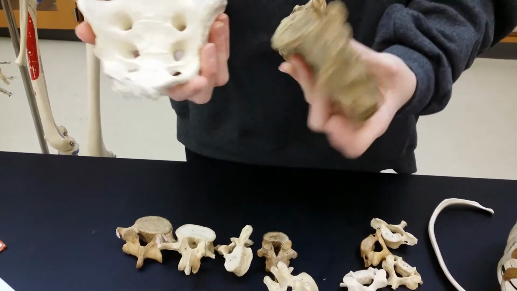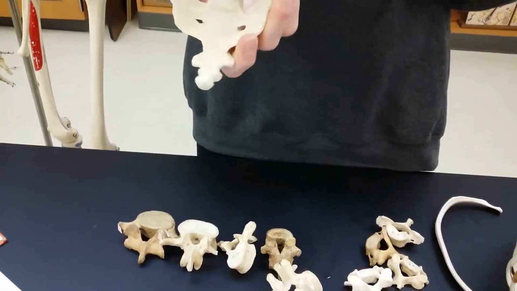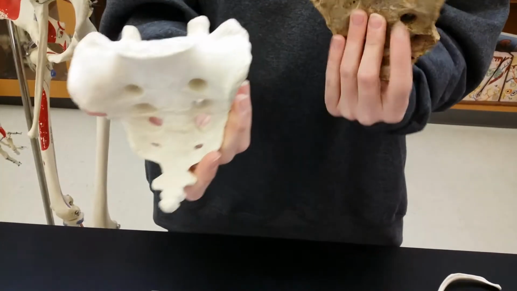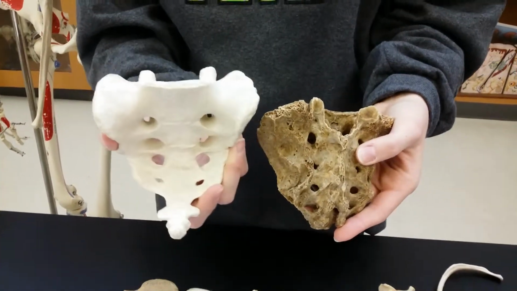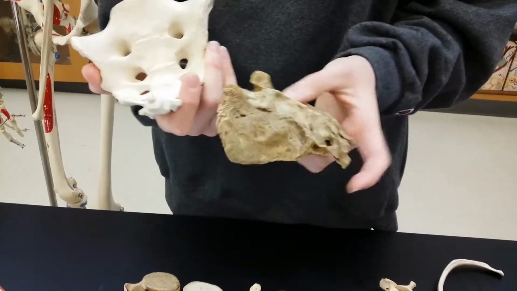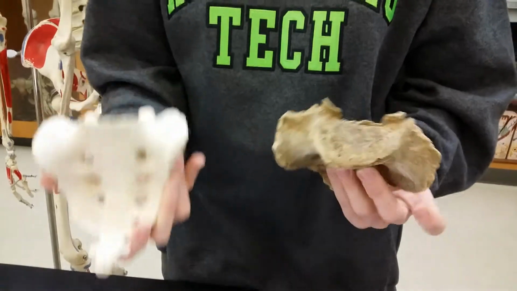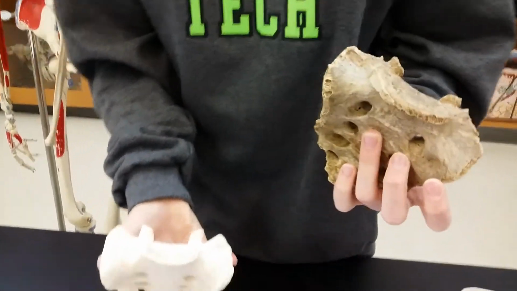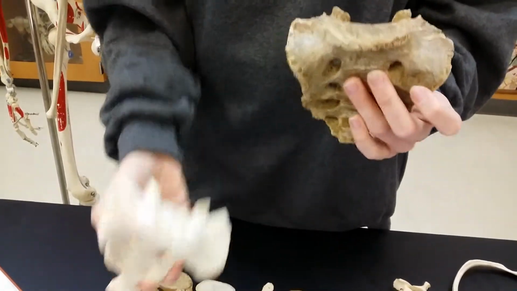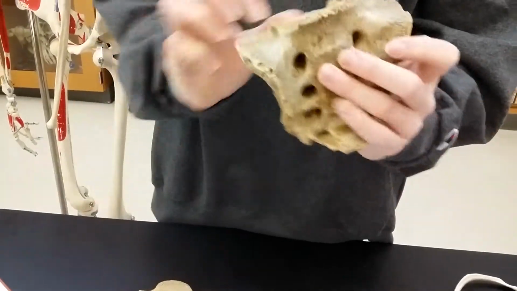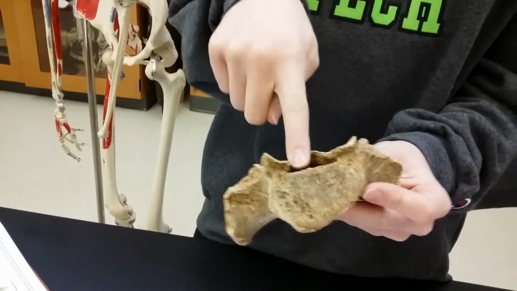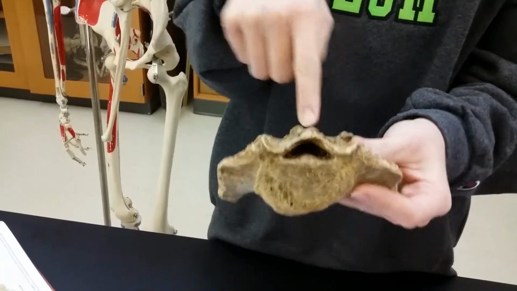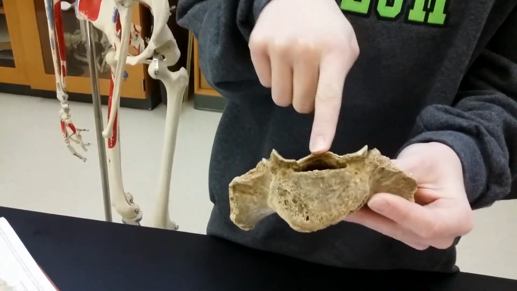Sacrums. Let's see, we have the anterior view, and this will be the posterior view of the sacrum. Now the body, I think it's just the body, this main part right here. And then the superior portion of the sacral canal. You can see it good in this one. The sacral canal is this big hole at the top. So the superior portion of the sacral canal goes through right there. Can you see it well? Good.